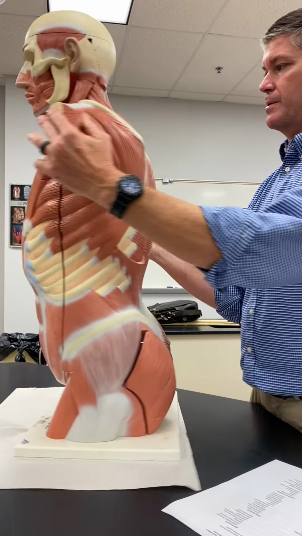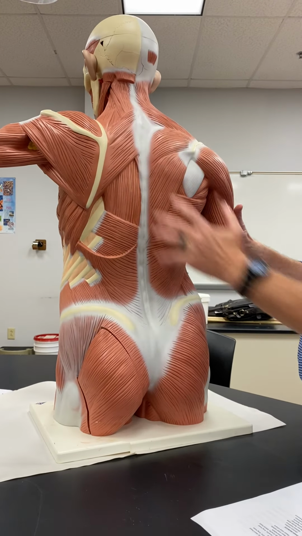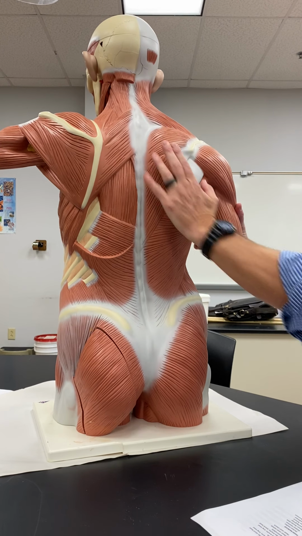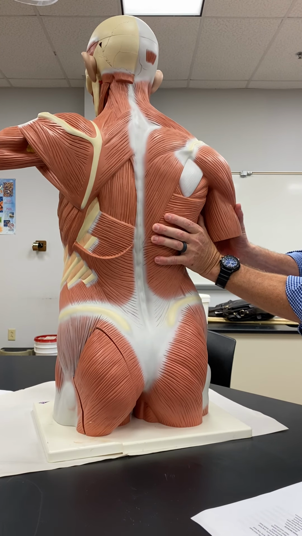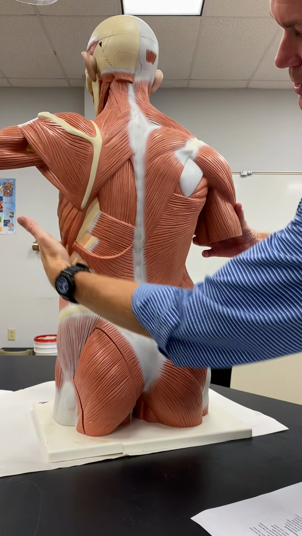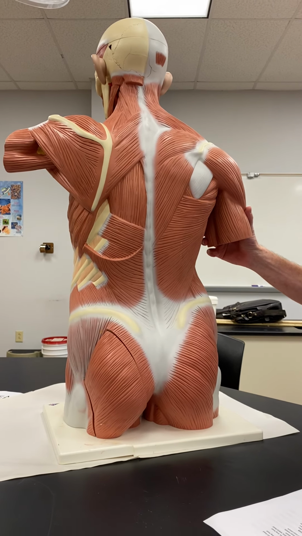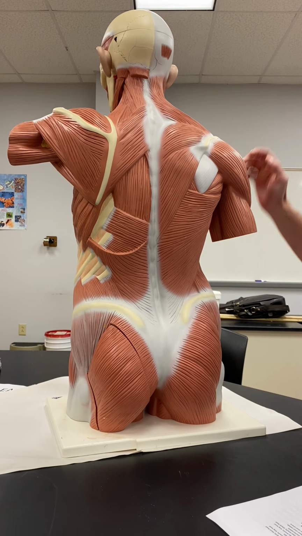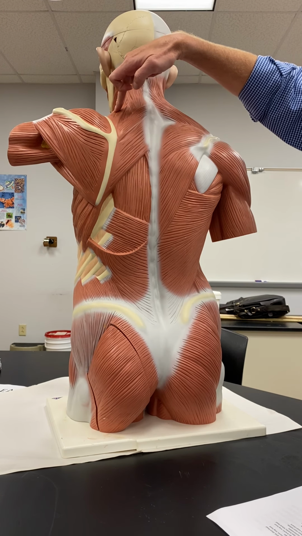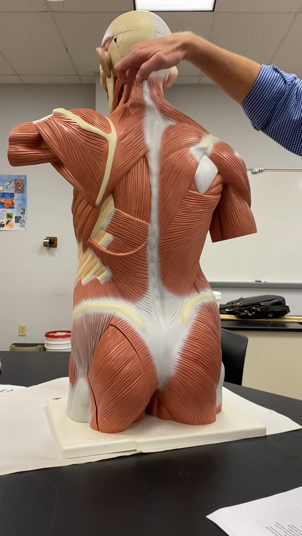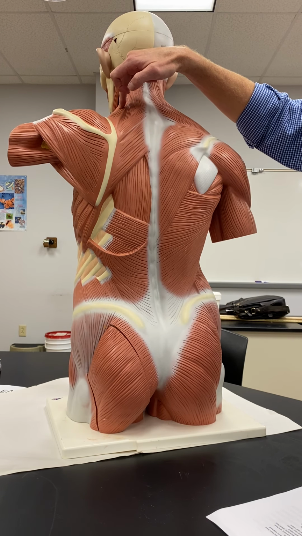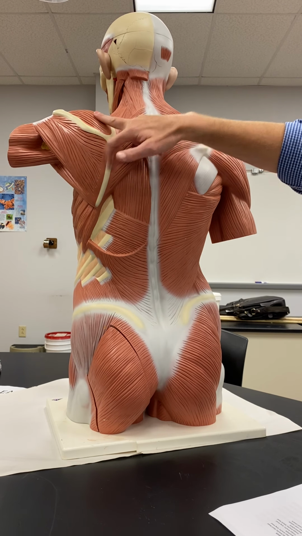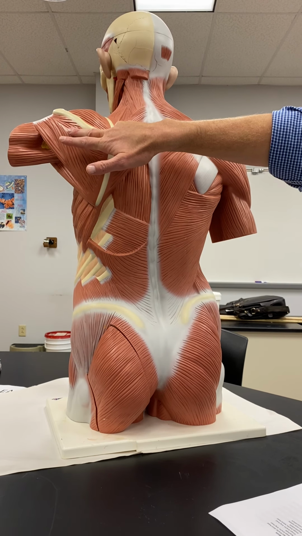I'm going to spin. And we're superficial versus deep. Your superficial here would be your trapezius and latissimus dorsi. Again, your serratus anterior is over here. We've got levator scapulae, goes from the angle of the scapula on up, kind of near the splenius capitis. You've got supraspinatus and infraspinatus. This is the scapular spine. Supraspinatus is above, infraspinatus is below.